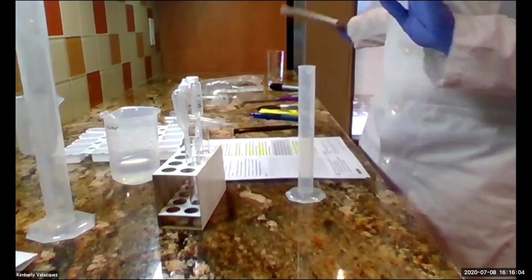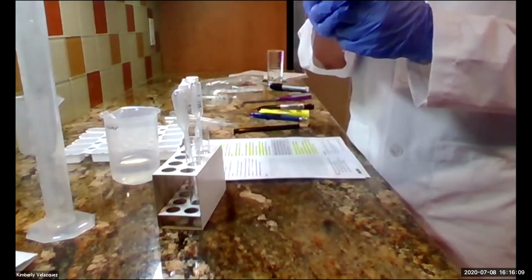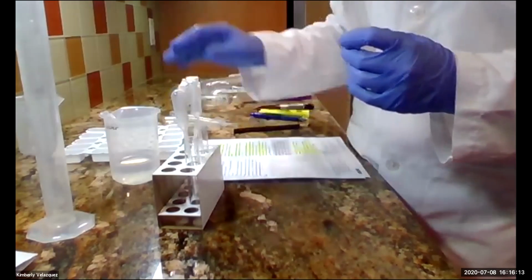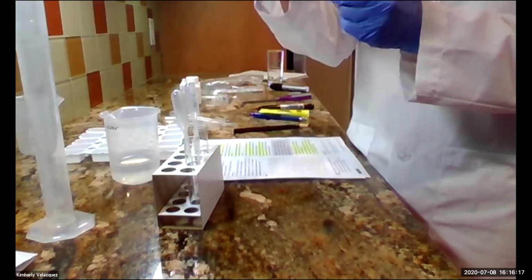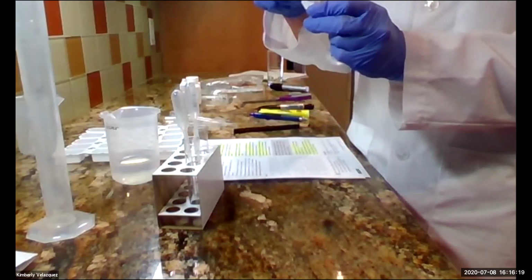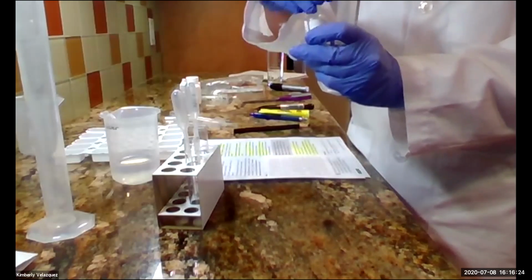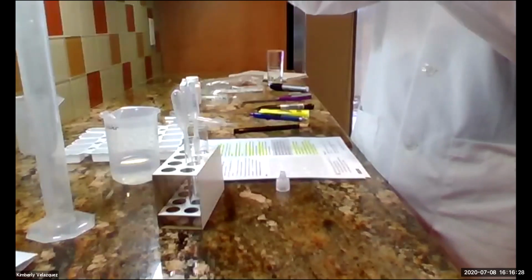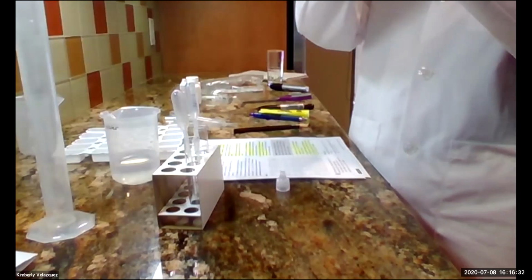Okay, so if I want to add 1.2 milliliters of my acid, what I'm going to do is take this that says hydrochloric acid. This is 1 molar hydrochloric acid. What I'm doing right now is number 7. It's the same as number 6. But I want to add enough to get to 1.2 milliliters, which is kind of hard to see on here.